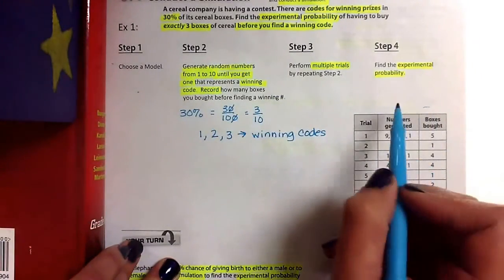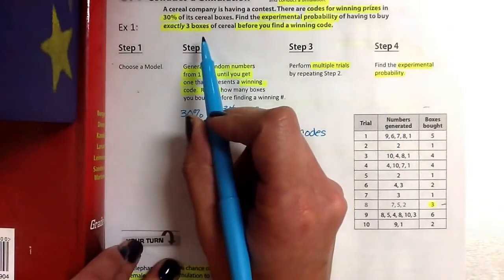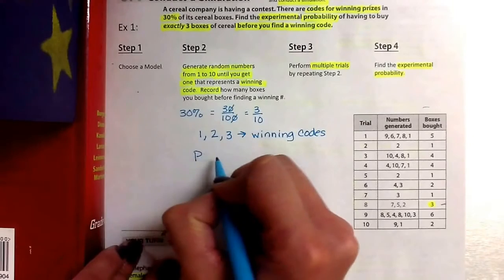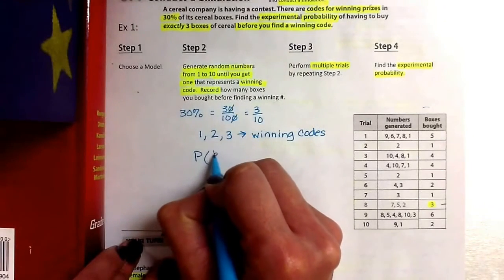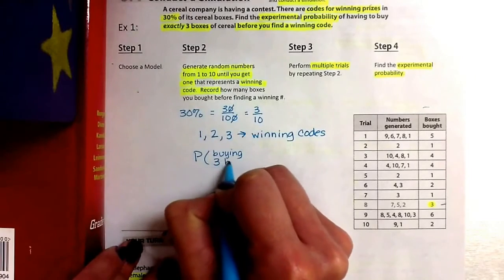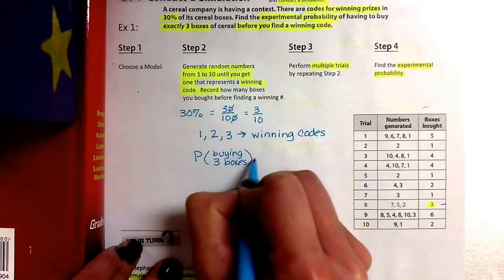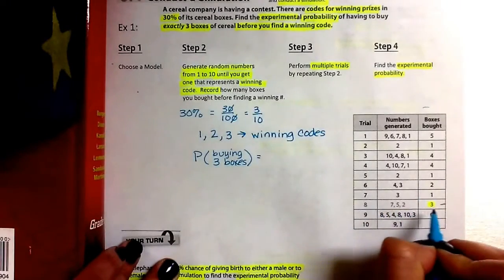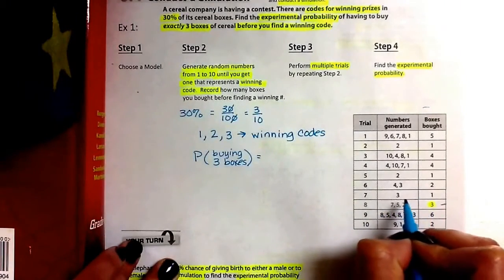We're trying to find the probability of buying exactly 3 boxes of cereal. So we're going to write the probability of buying 3 boxes. Okay, so the probability that we had to buy exactly 3 boxes, you see right here, we had to buy 3, and we got our winning code.